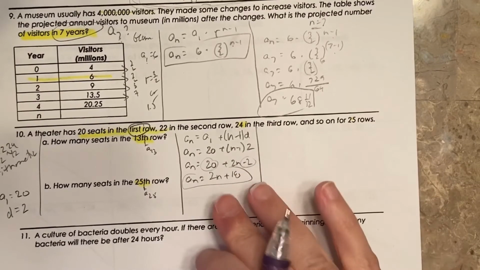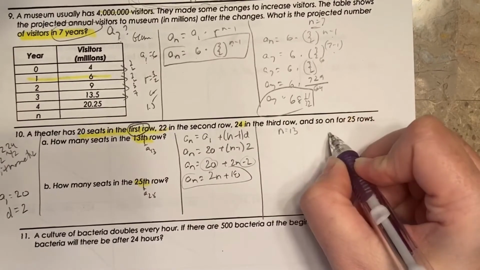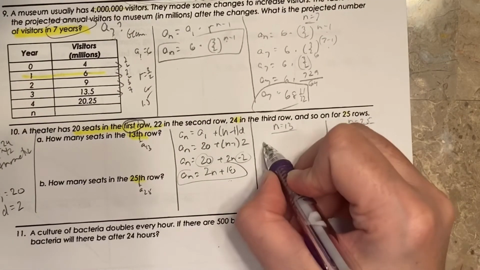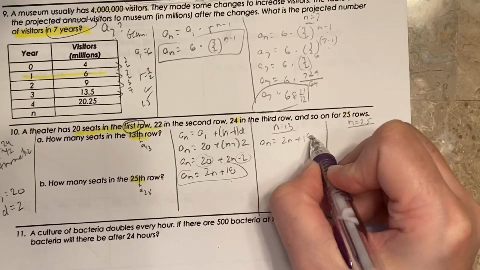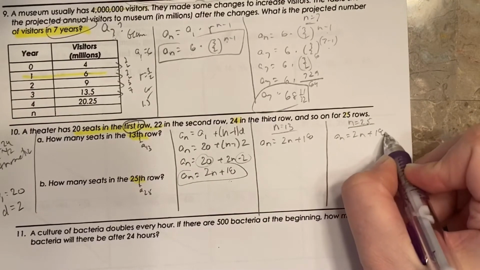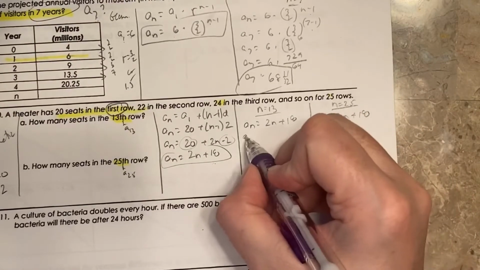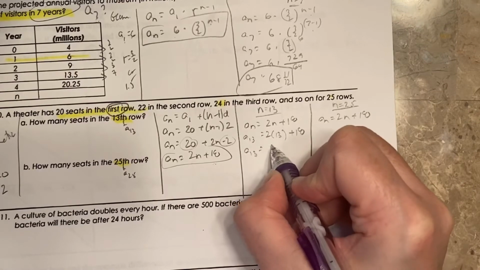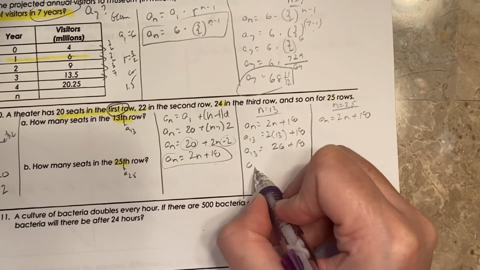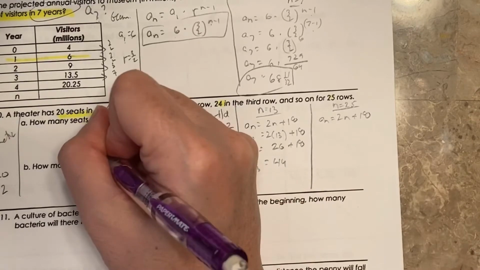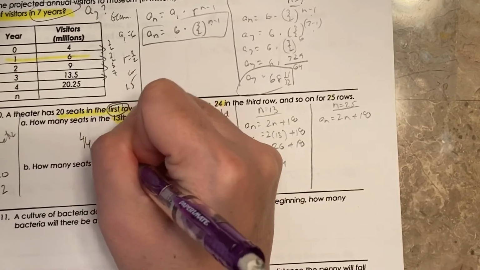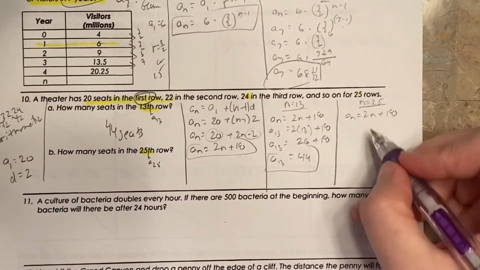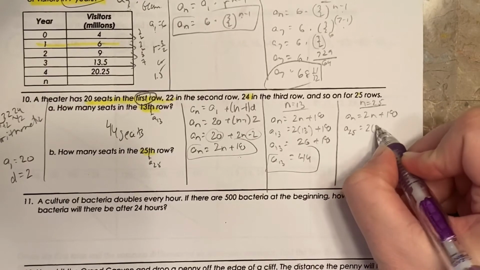All right, so now that we have the general formula, we can figure out the 13th row, and then we can figure out the 25th row. Again, I'm going to copy the formula that I just figured out and just plug in. So a sub 13 equals 2 times 13 plus 18. 2 times 13 is 26. 26 plus 18 is 44. So this would be 44 seats. I think this one might be on your take-home test too. I remember something with a theater question. So a sub 25 equals 2 times 25.